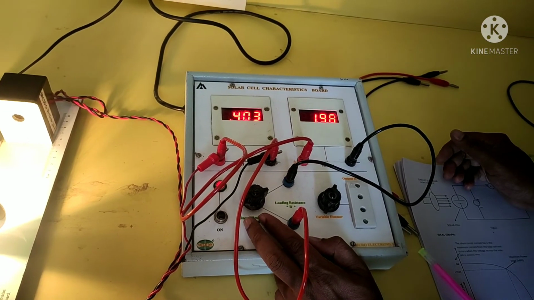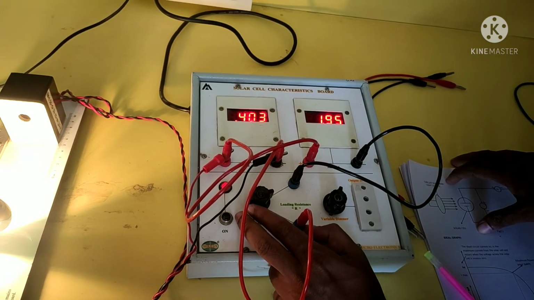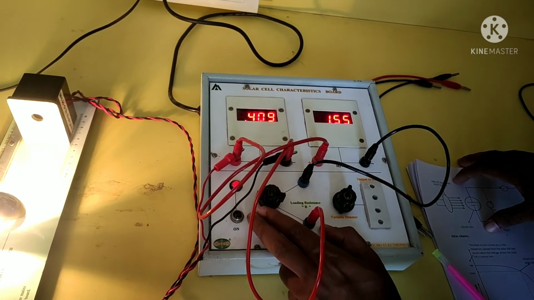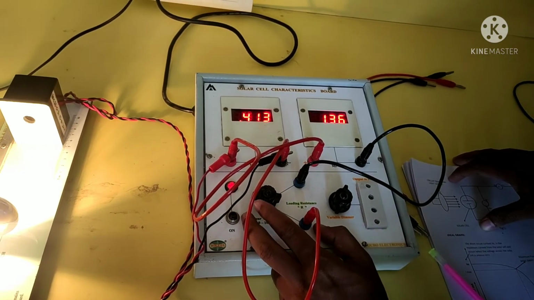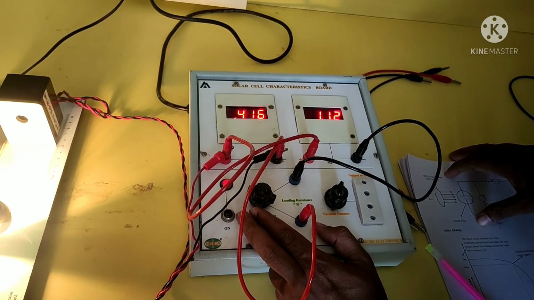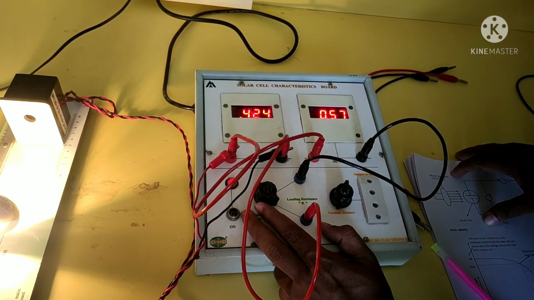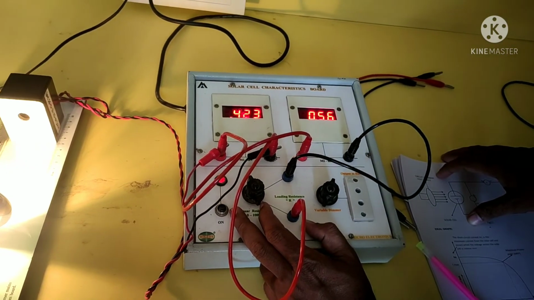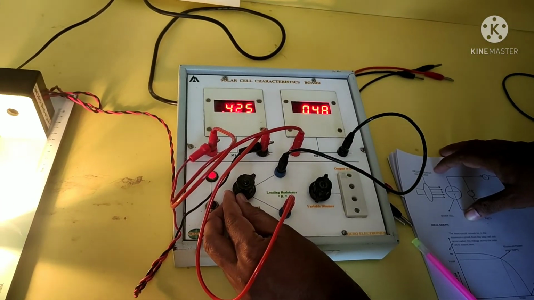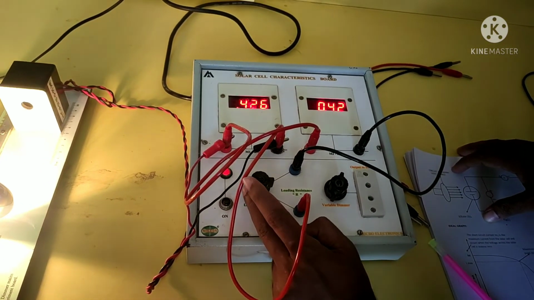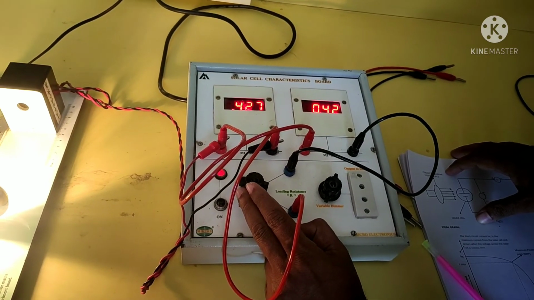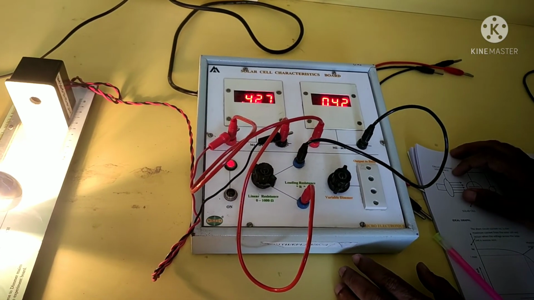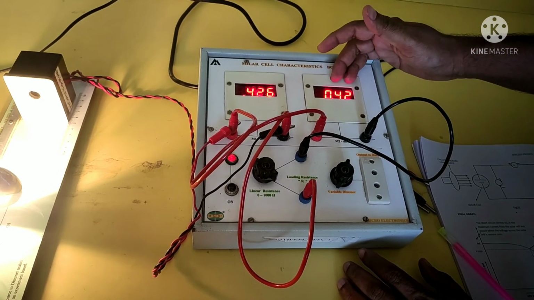Just note down all the values of the voltage and the current by changing the resistance value. 0.403 is the voltage and 1.96 milliamps is the current value. 0.412, 1.37. 0.416, 1.12. 0.426, 0.65. 0.423, 0.56. 0.426, 0.43. 0.427, 0.42. These are the values for different resistance values. Just note down both the values of voltage as well as current.